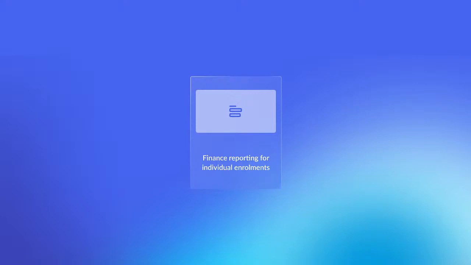So this could be consisting of viewing or tracking simple information such as, has a student actually been invoiced for their course? Has anyone missed out on creating or raising an invoice after the student has been enrolled? And also maybe you want to know if the student has actually paid for their course and want to chase up any outstanding payments. So let's have a look at how to set up these two reports.